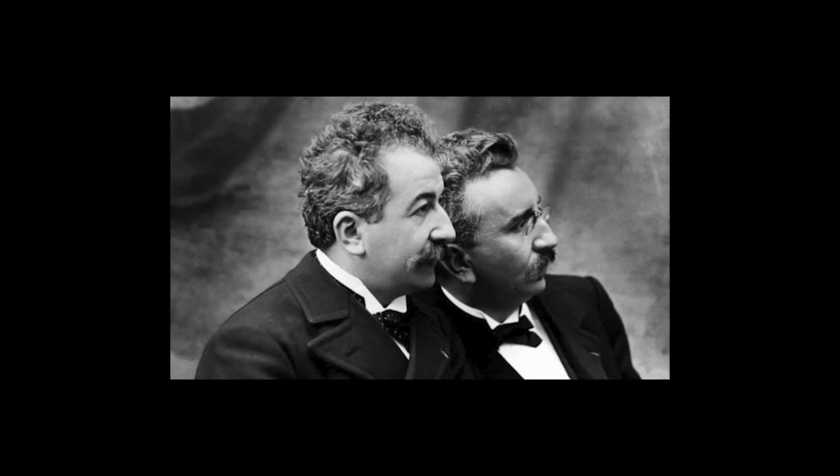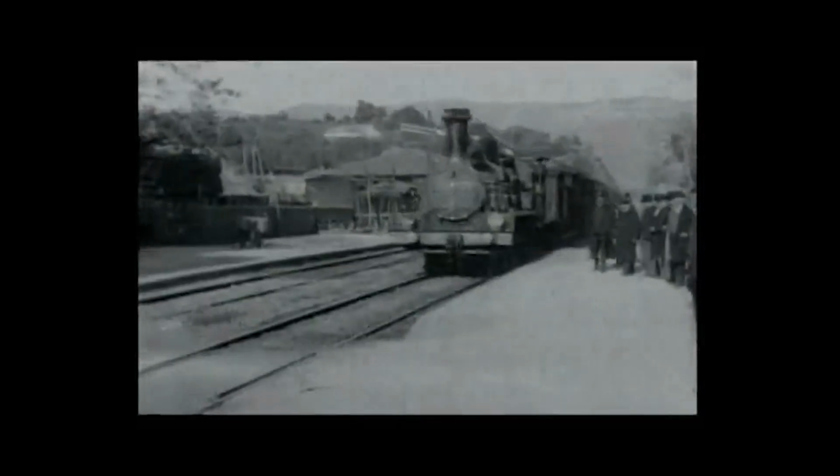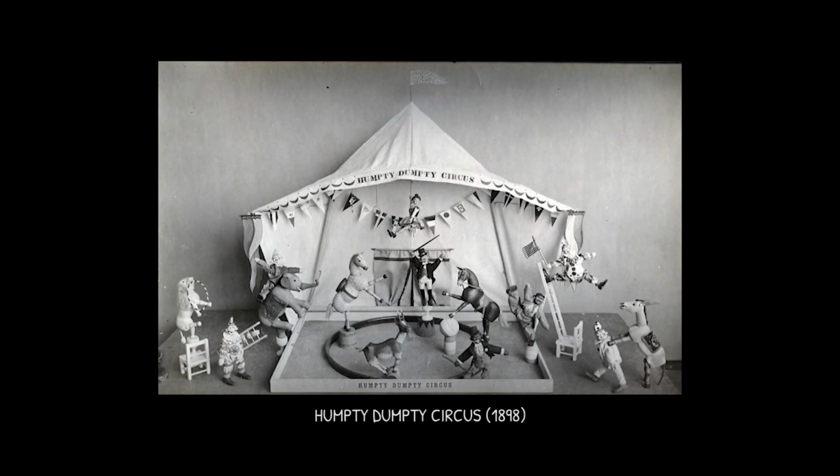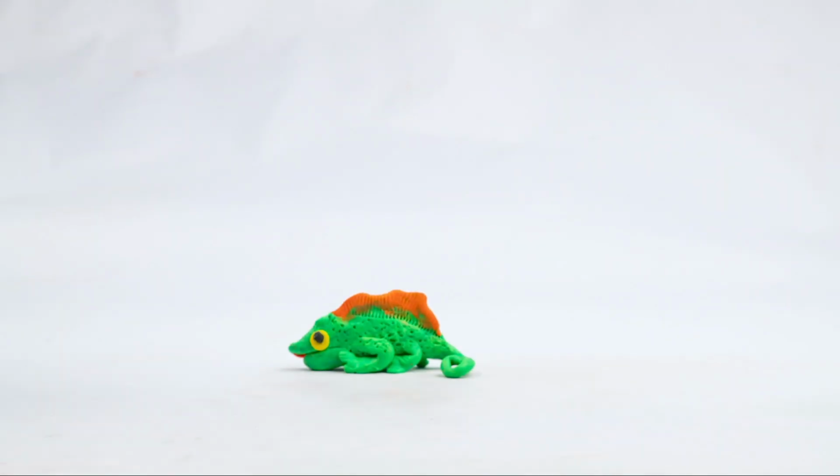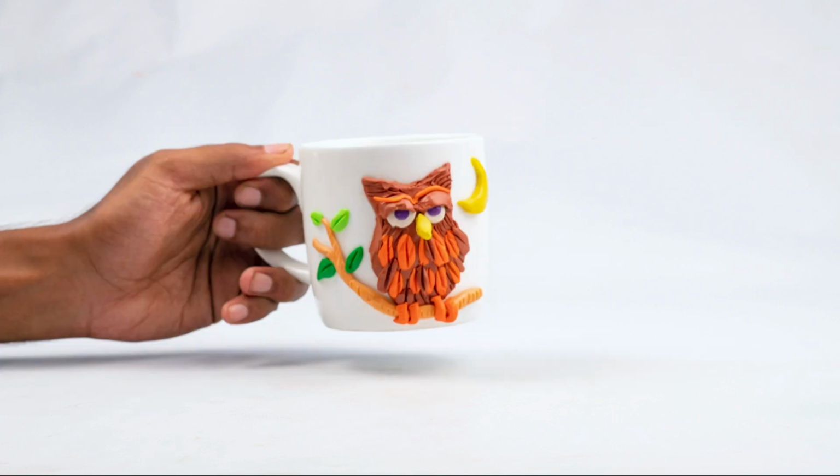Lumiere brothers made the first motion picture in 1895 using a cinematograph which captured and projected 16 frames per second. 3 years after the Lumiere brothers film, first stop-motion film was born called The Humpty Dumpty Circus. It was made using dolls with jointed limbs. So let's move on to the step-by-step procedure of how to do claymation.